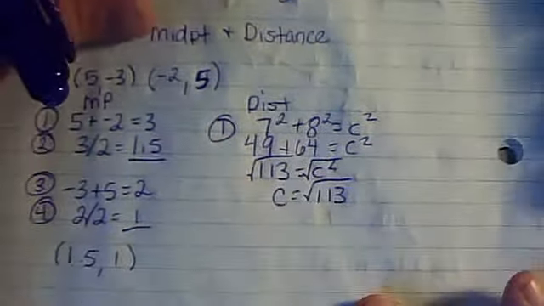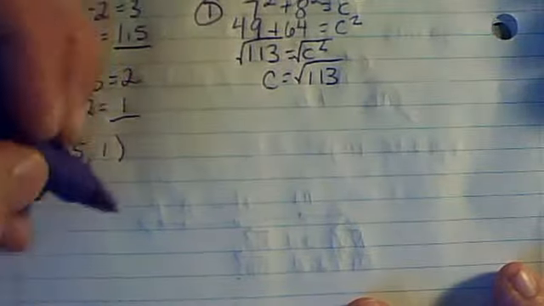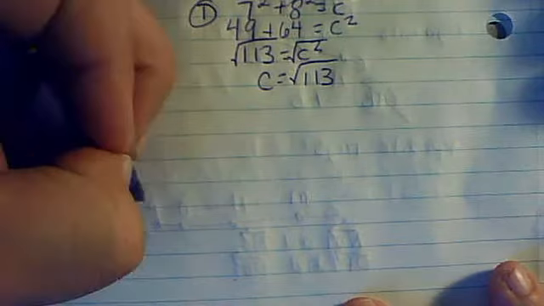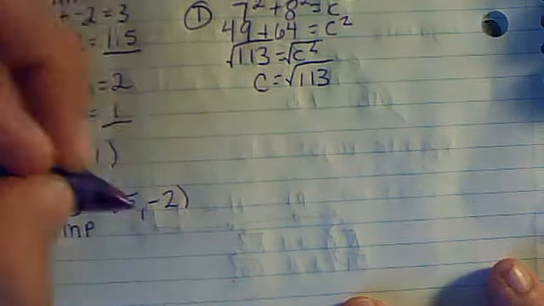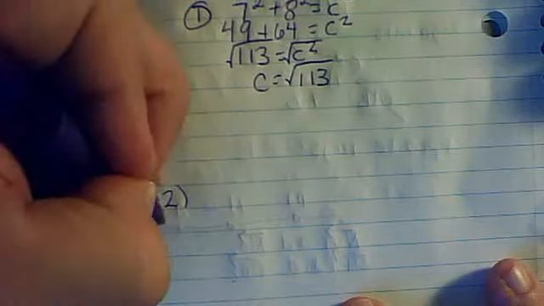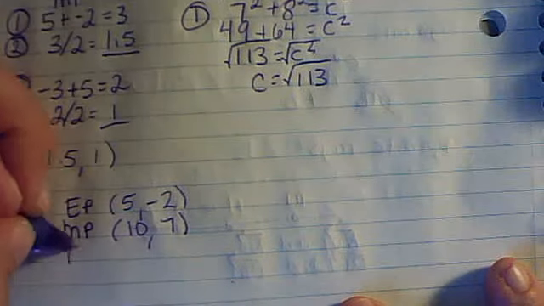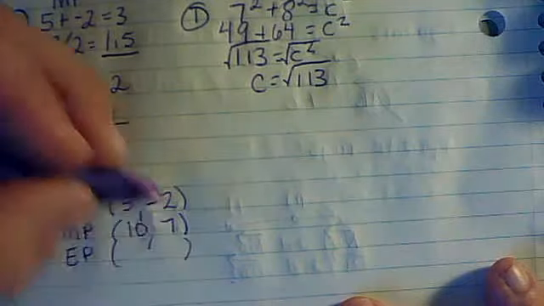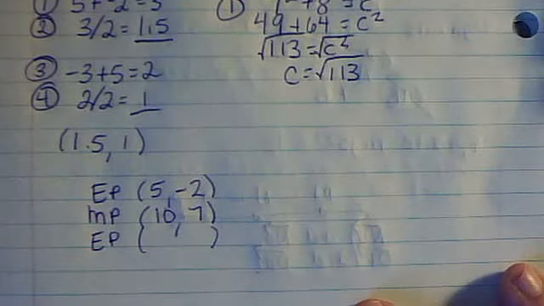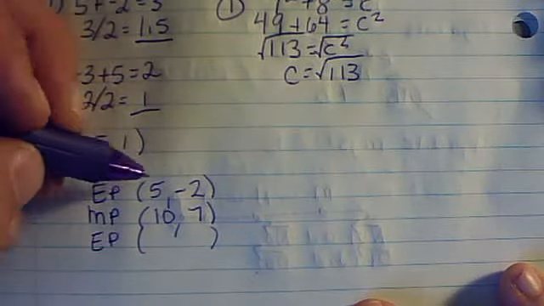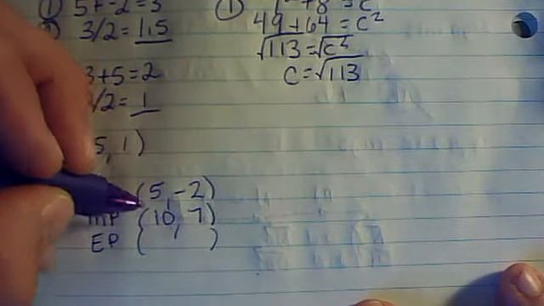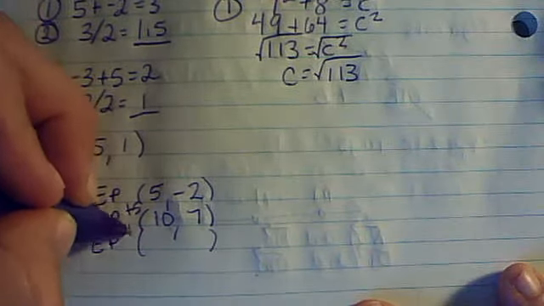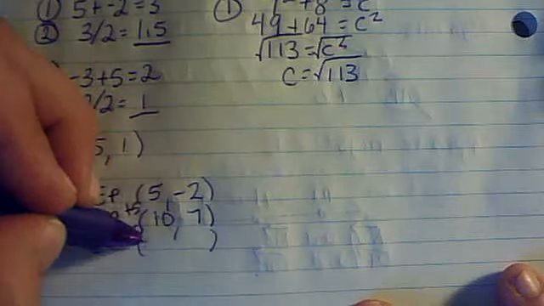Another part of midpoint that we talked about was, what if I have an endpoint given? Like, let's say I have an endpoint at 5, negative 2, and my midpoint is at 10, 7. How can I figure out what my other endpoint is supposed to be? When we talked about this, we went through an algebraic process, but the shortcut here is to say, I know that I have to add 5 units to 5 in order to get 10. So I'm going to do that same exact process from my midpoint in order to get my new endpoint.